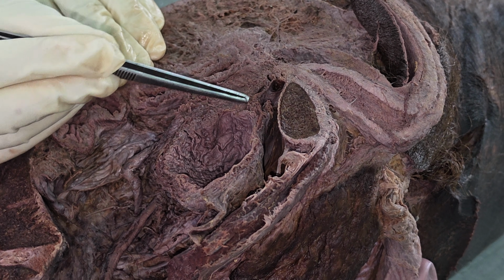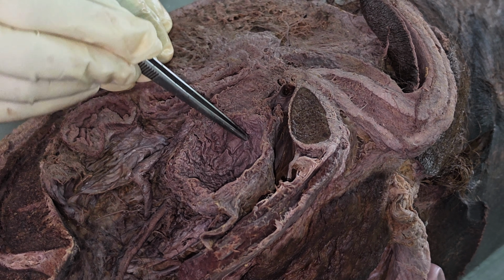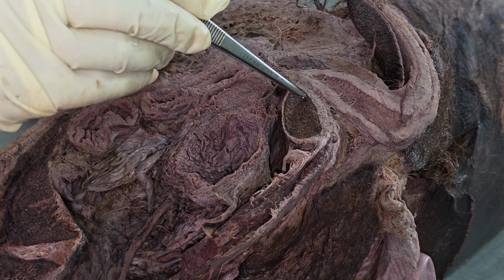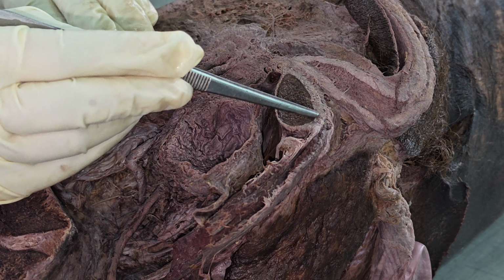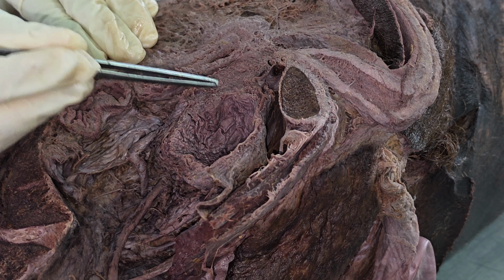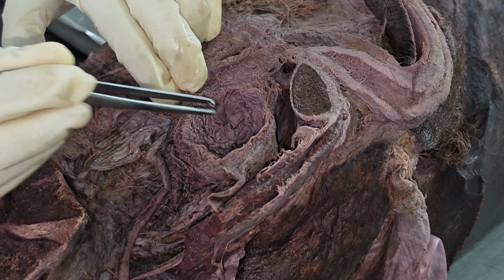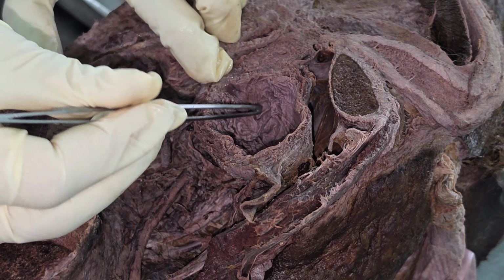So this is the neck, which is the lowest and the most fixed part of the urinary bladder. It is situated just 3 to 4 centimeters behind the pubic symphysis. And the internal urethral meatus starts from this neck.